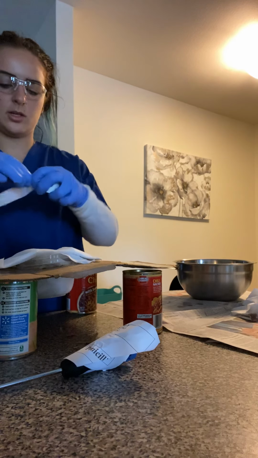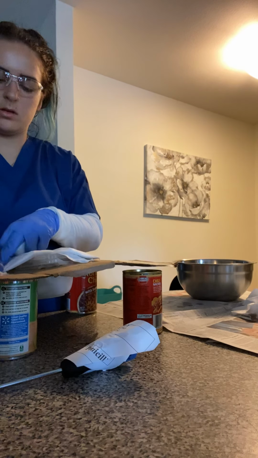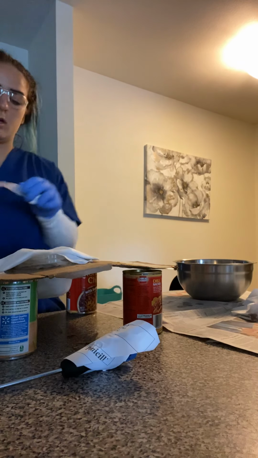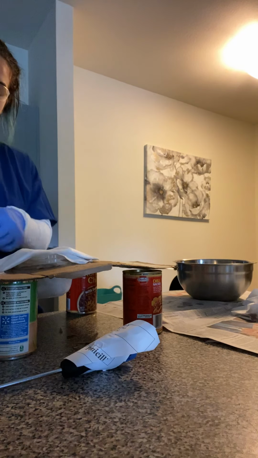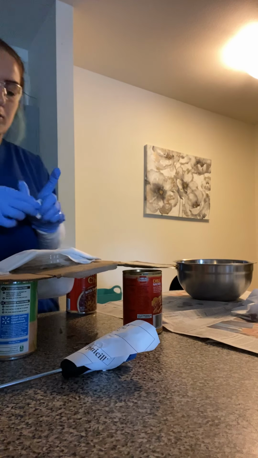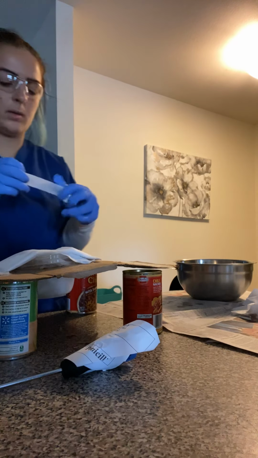Taping the edges and double taping, making sure that it would not come off. The healing process of this is very important.